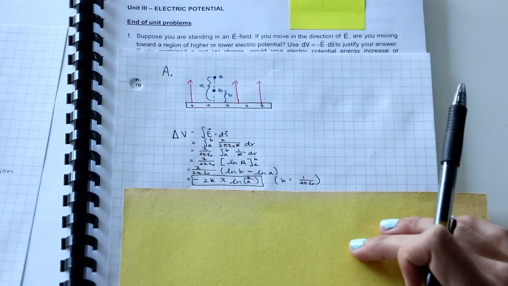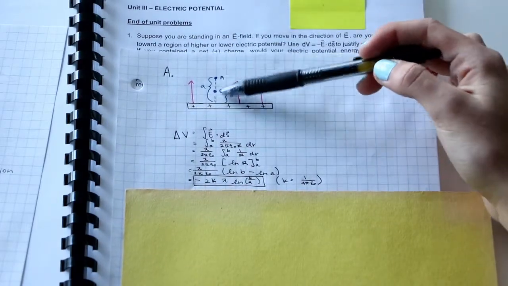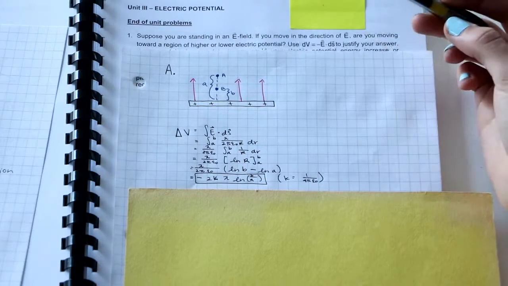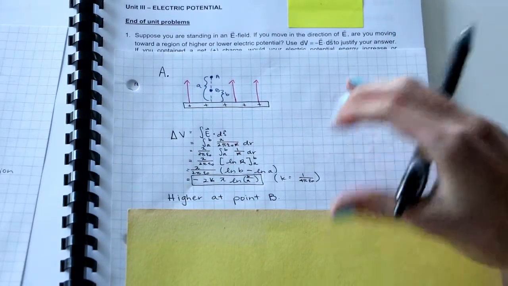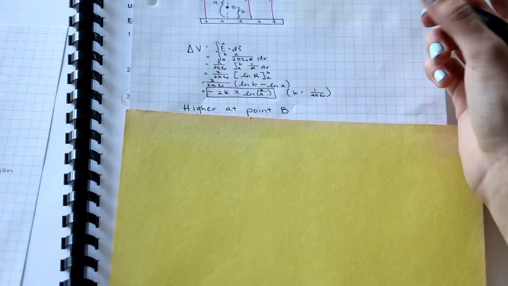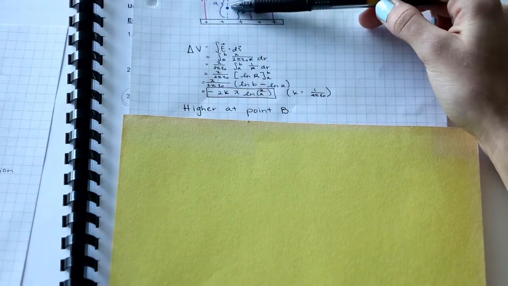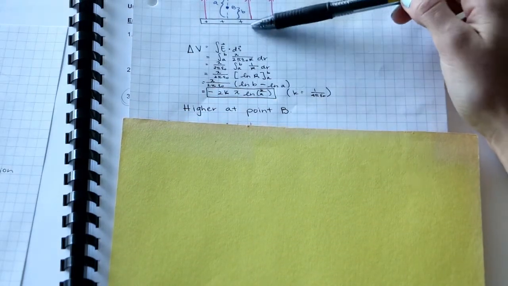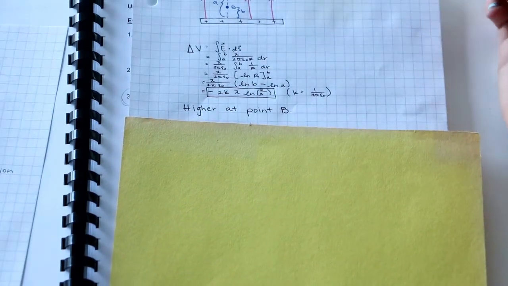And it's negative because you're going in the opposite direction of the E field. You're going from A to B, which is the opposite direction of the E field, so it's going to be negative. Oh, sorry, one more thing. It asks which point is at the higher potential. It's actually higher at point B because you're going from A to B, and the E field is away, so the opposite direction, so it's higher at point B.